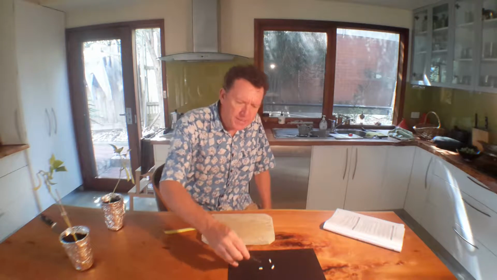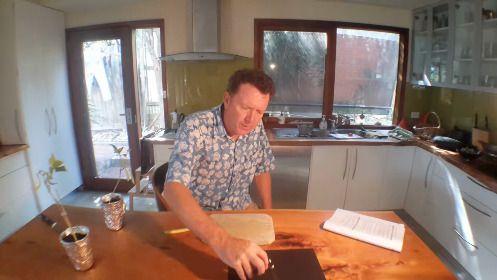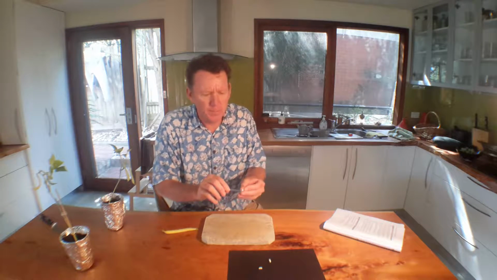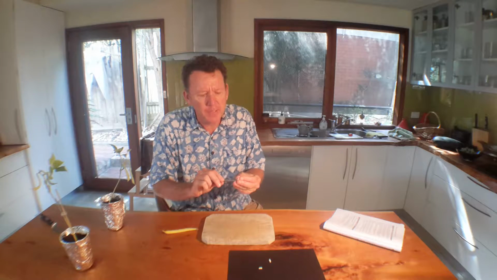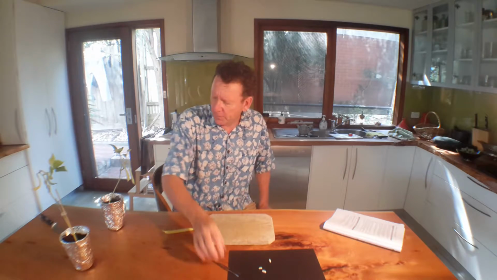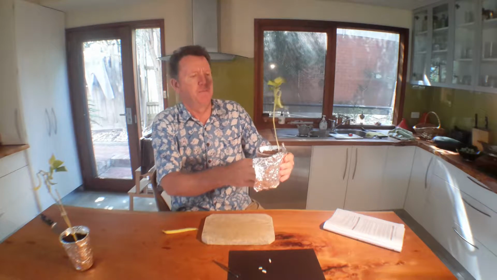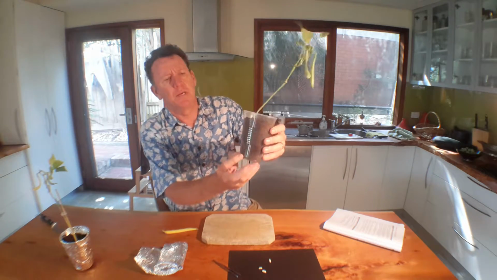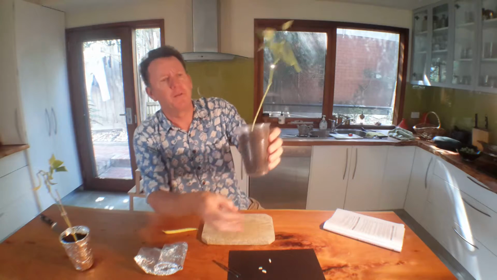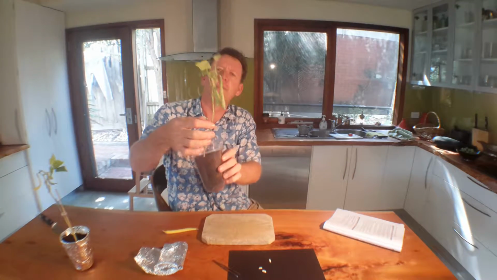So about 8 to 10 weeks ago you will have planted these bean seeds here. We sat them in some potting mix, we watered them, we put them in these cups here. You'll recall we put the aluminium foil around to protect the roots from sunlight, and we can see the roots that have developed there. The stem, this is where the cotyledons would have been.